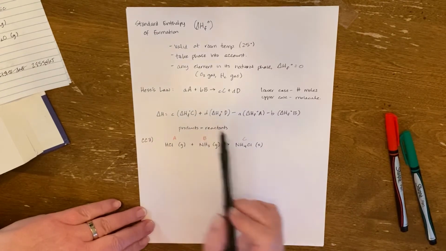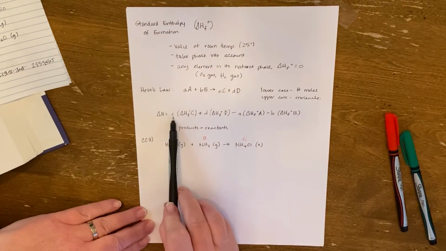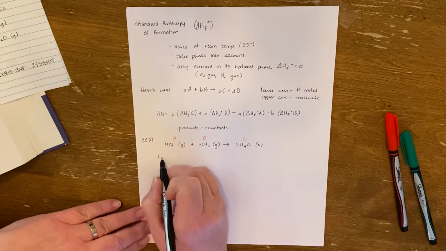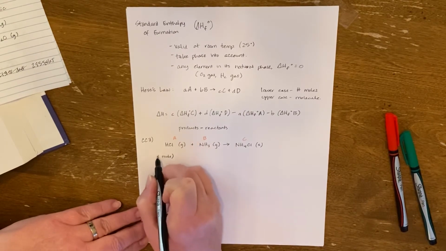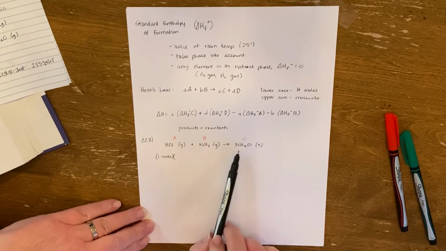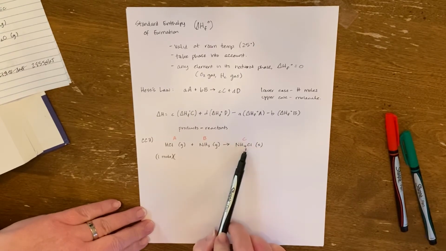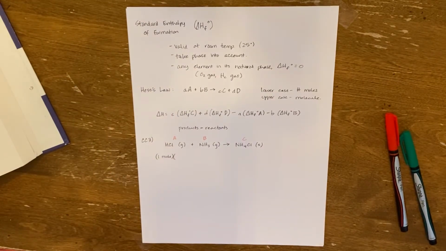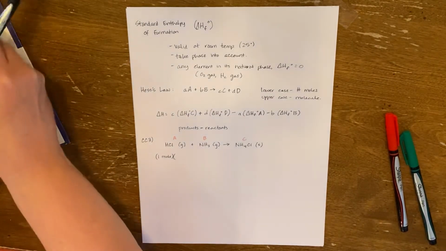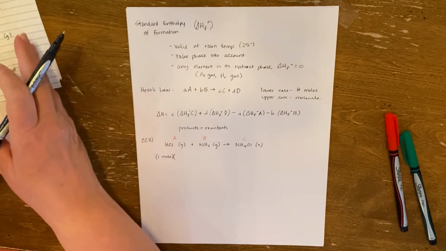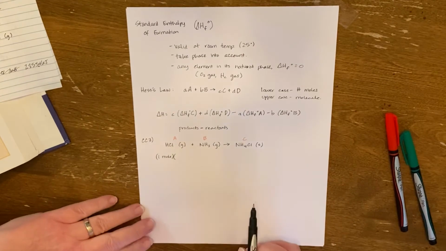So Hess's law says start with our products. We don't have a D, so we'll start with C. We have 1 mole of that times the standard enthalpy of formation of NH4Cl solid. So let's look at our table of standard enthalpies of formation on page 424. And he won't give you a molecule that's not in this table.